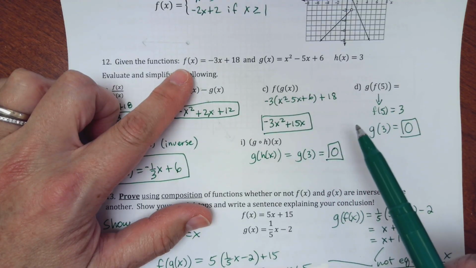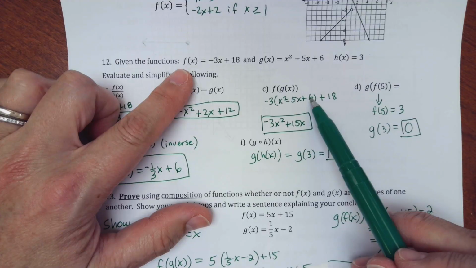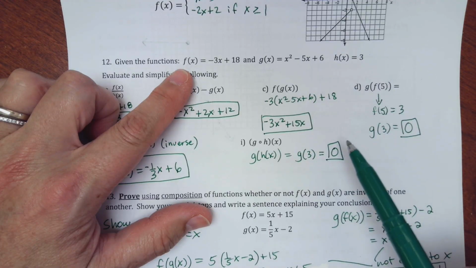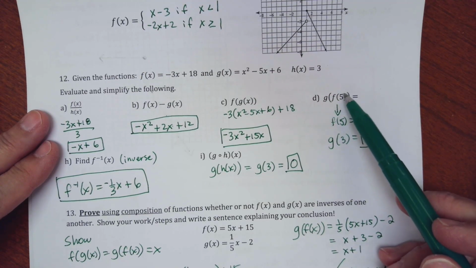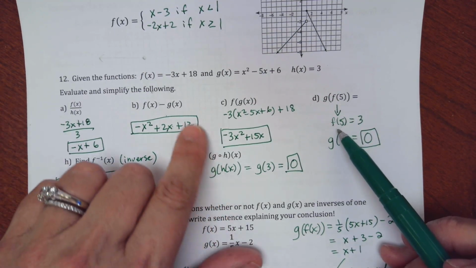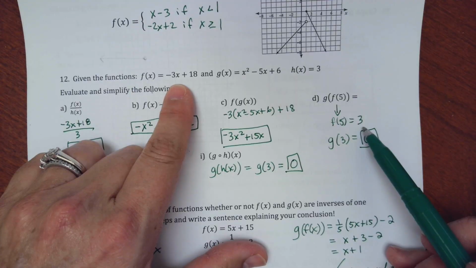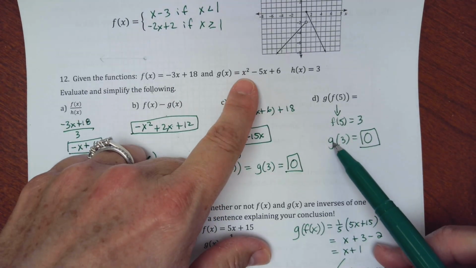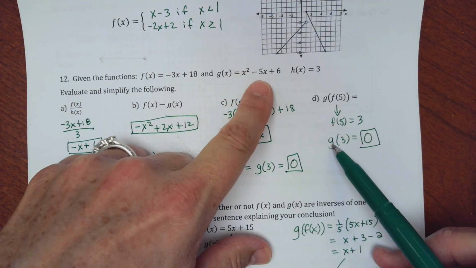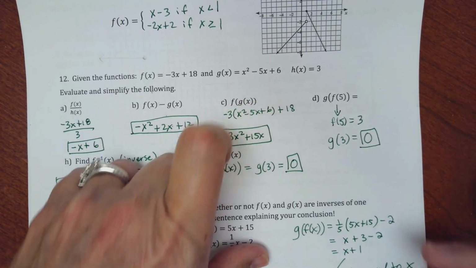When you distribute, the -18 and this 18 wipe each other out. Alright, g of f of 5. So find f of 5 first. If you put 5 into this problem, you get 3. And then you're going to work out g of 3. So you put 3 into this problem, you get 9 minus 15 plus 6, so you get 0.